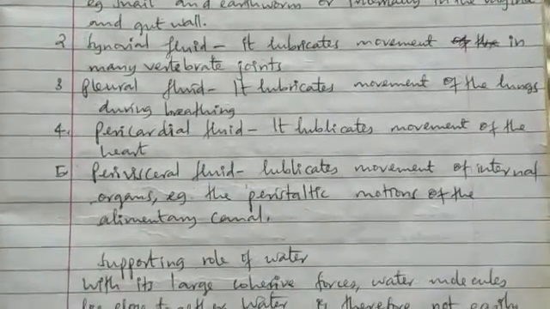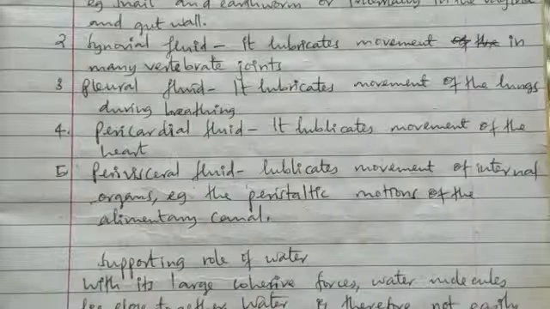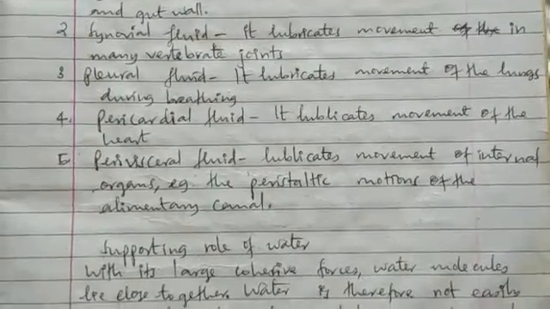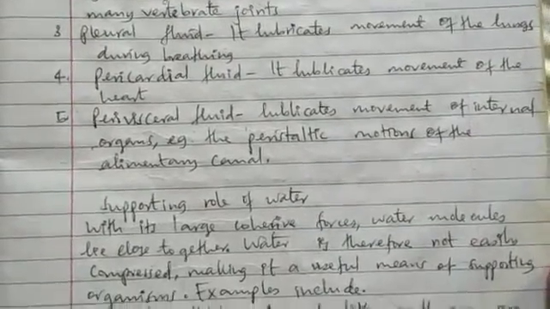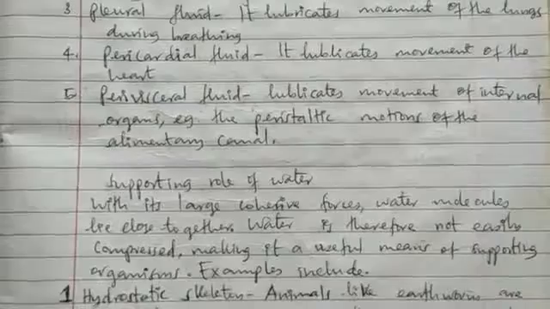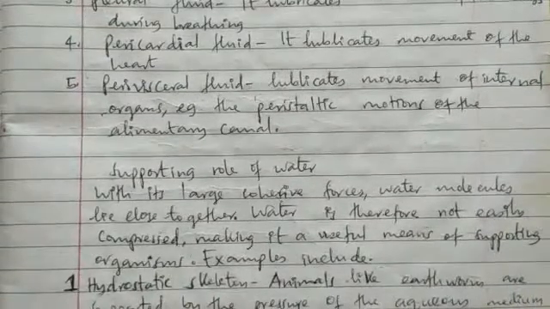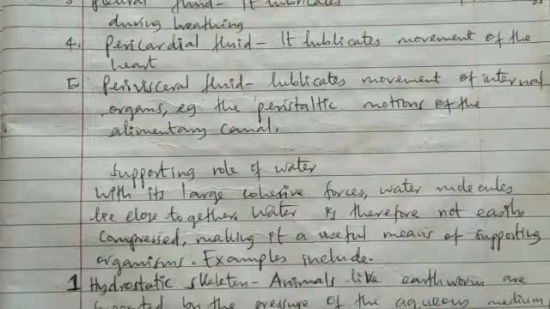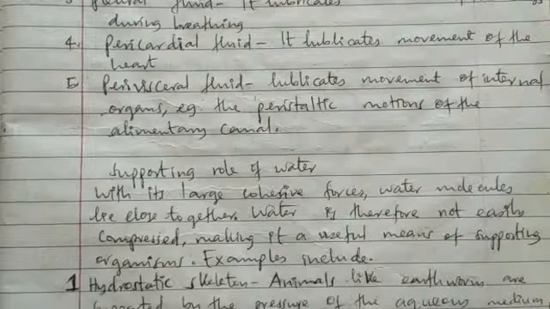So perivascular fluid tends to lubricate the movement of our different internal organs, such as the peristaltic motion of the alimentary canal. It is lubricated by the perivascular fluid. From there, we can go to the supporting role of water, how water tends to support different tissues in plants or animals.